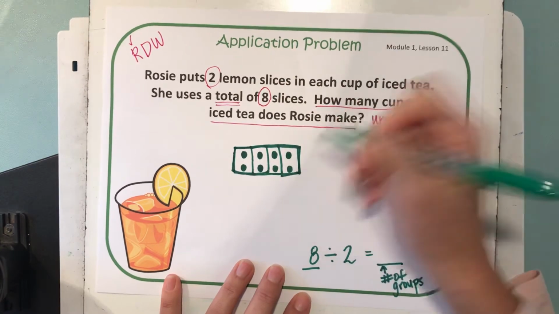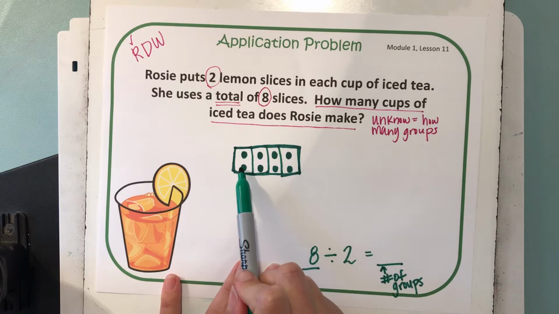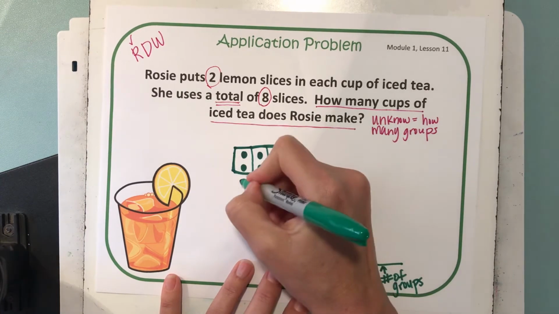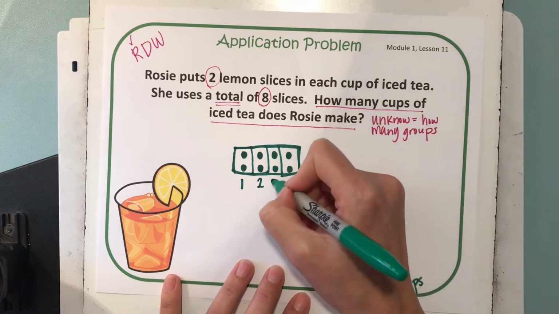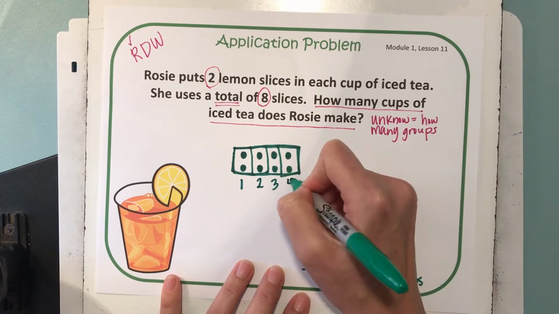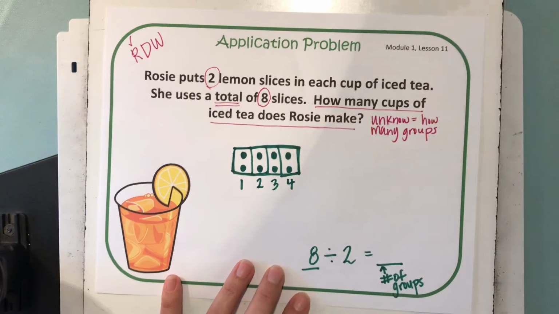That is okay. Does not have to be perfect, right? So look at this, 1 cup. Now I can number it. 1 cup, 2 cups, 3 cups, 4 cups. I have 2 slices in each cup. How many cups does Rosie need? She needs 4 cups.